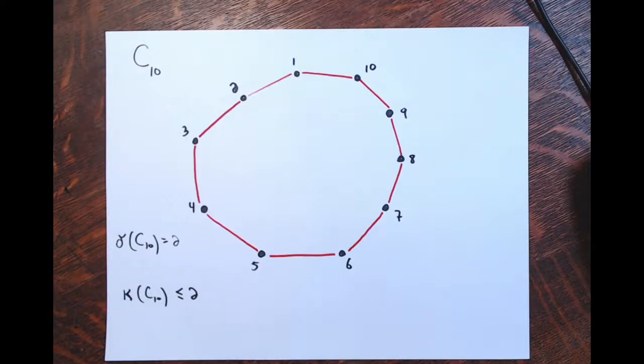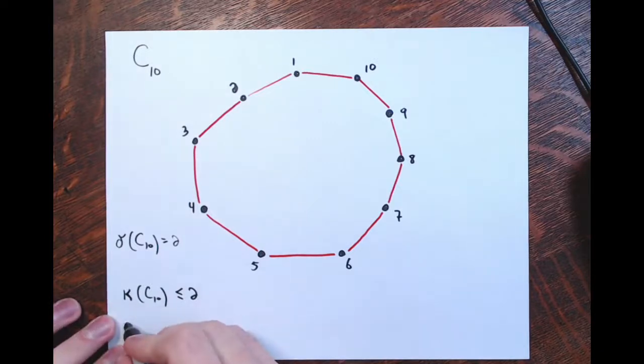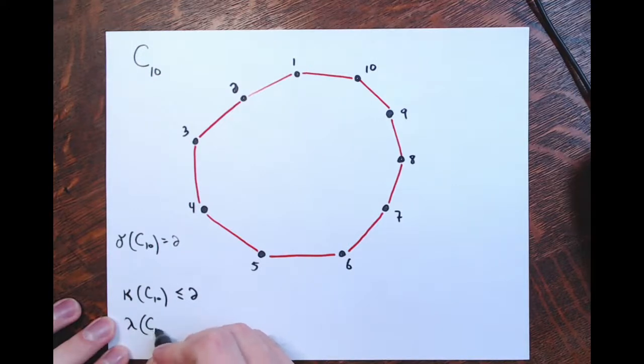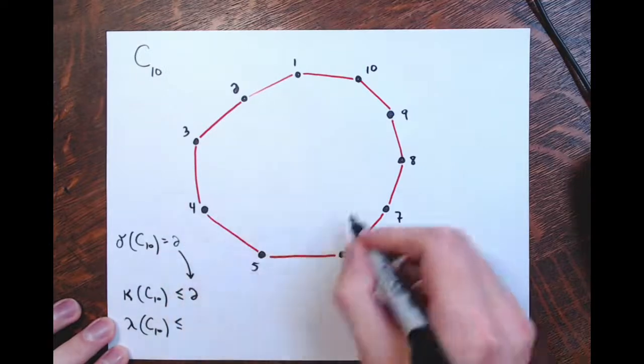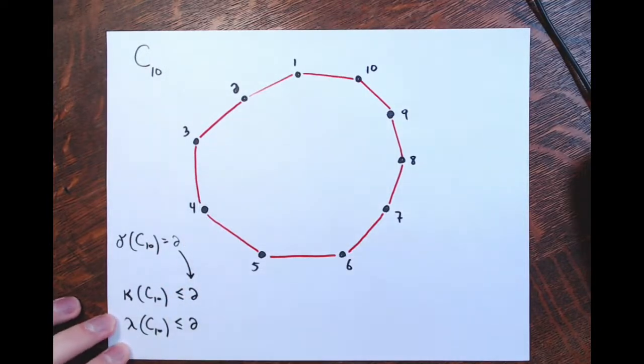That doesn't make sense unless you think about it as adding a vertex or an edge, but I'm not going to get into all that. The same thing goes for the edge connectivity, lambda. It's also going to be less than or equal to the minimal degree, so less than or equal to 2 as well. So it's either 2 or 1.